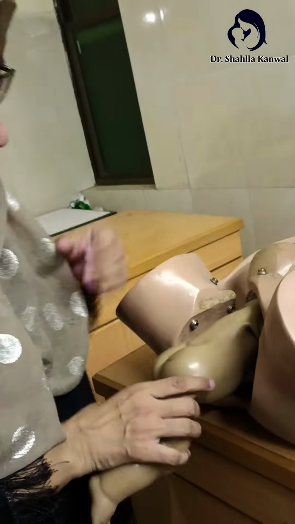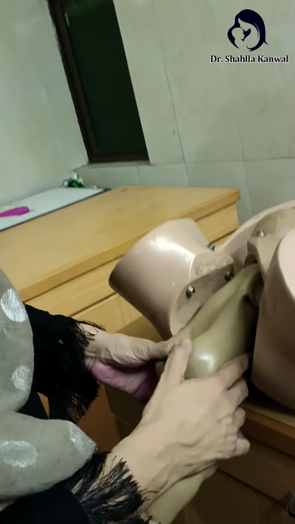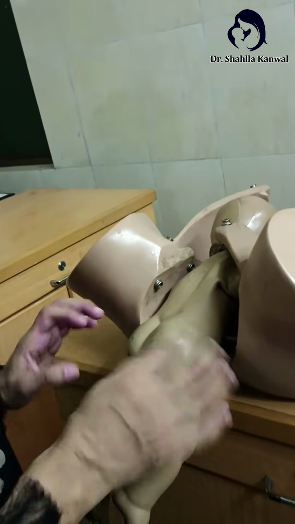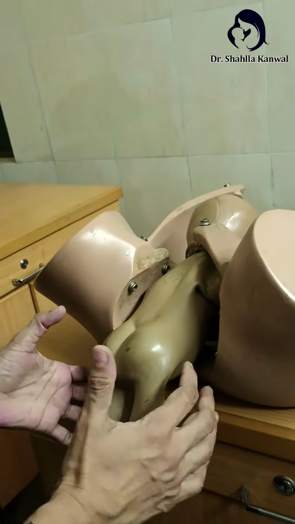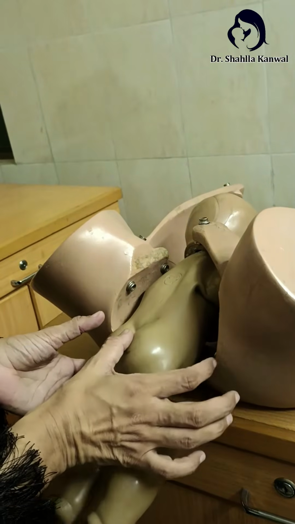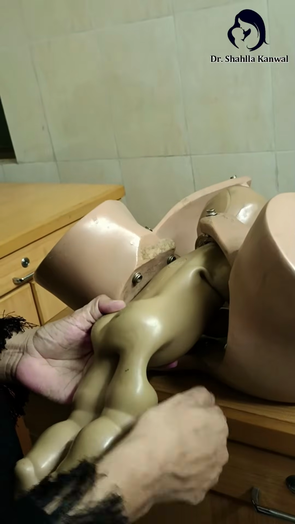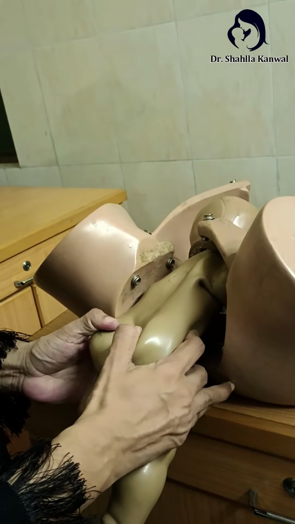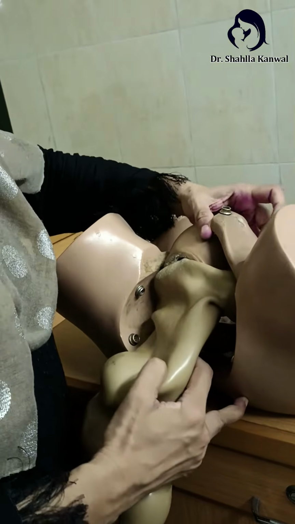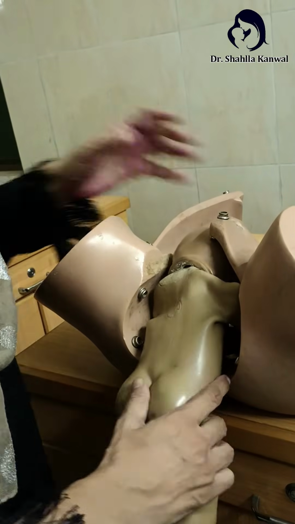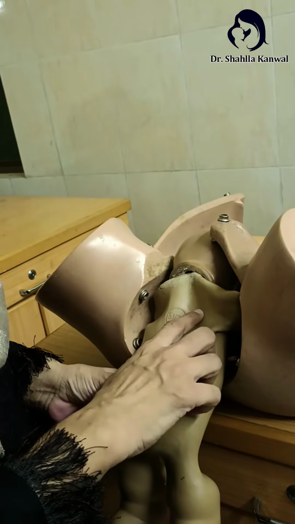cord is visible. Now, when the cord is visible, you have to wrap the baby in a warm, moist towel and hold the baby with the two thumbs on the sacrum and the two fingers over the anterior superior iliac spine. Loosen the cord, check the pulsation. After that, allow the baby to deliver spontaneously until the inferior angle of the scapula is visible.